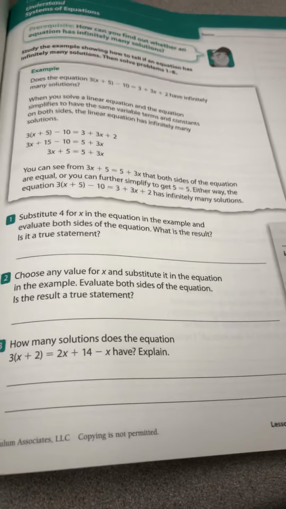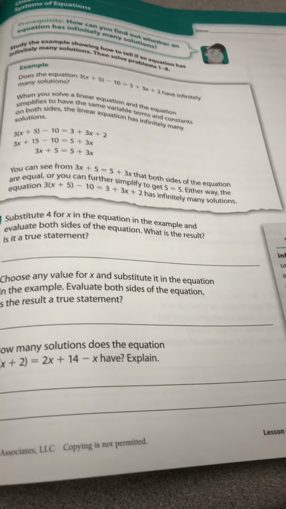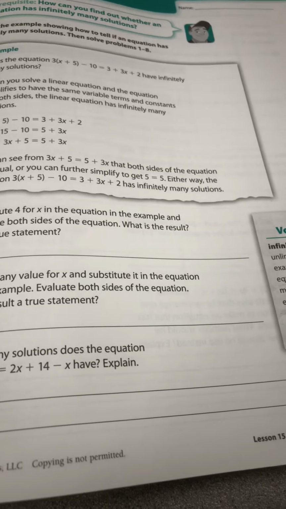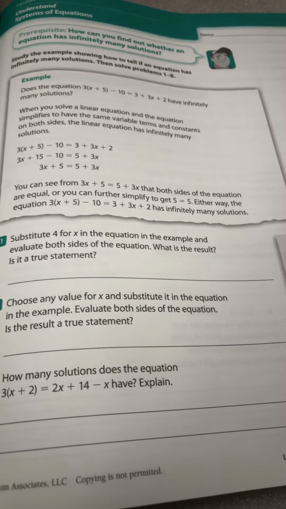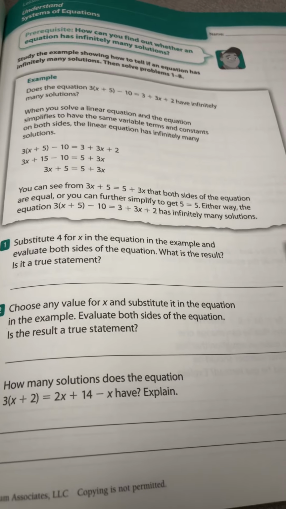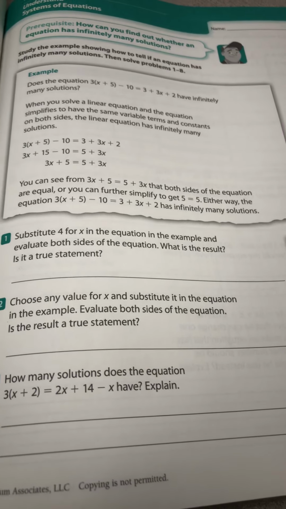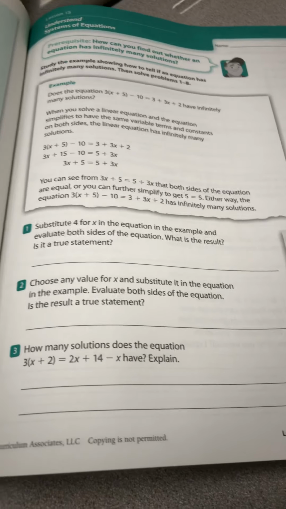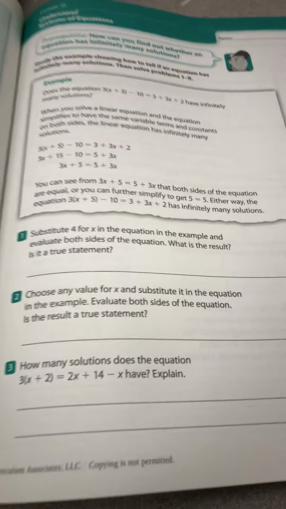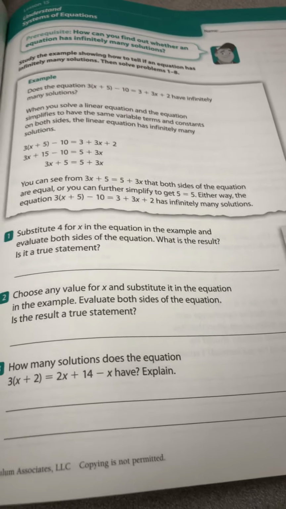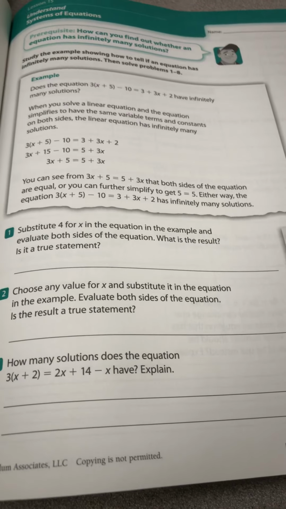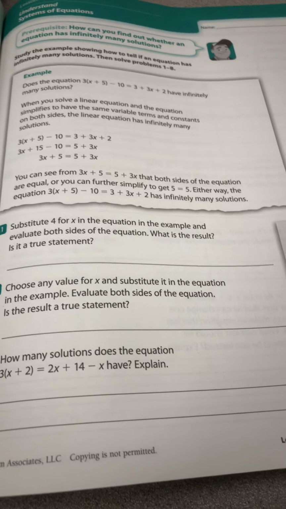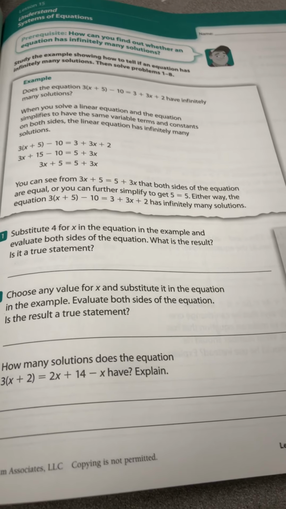All right, guys. I'm covering homework for tonight, page 157 and 158, questions 1 through 8. This is going to finish off our linear equations with the three solution types: one solution, no solution, infinite amount of solutions. Question number 1 says substitute 4 for x in the equation in the example and evaluate both sides of the equation. What is the result? Is it a true statement?